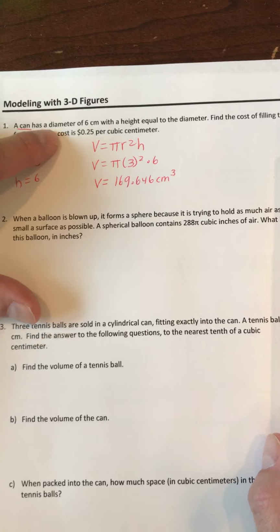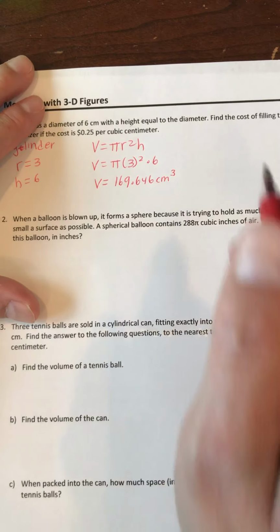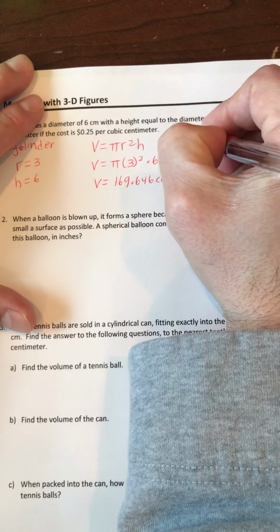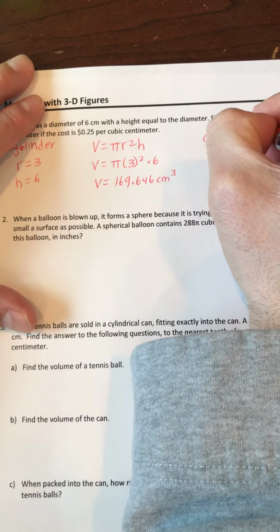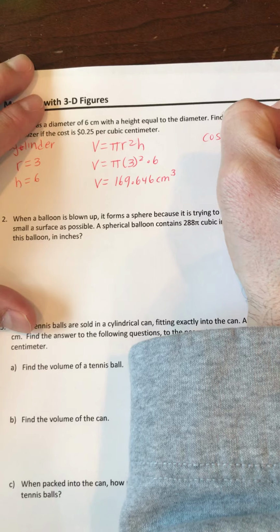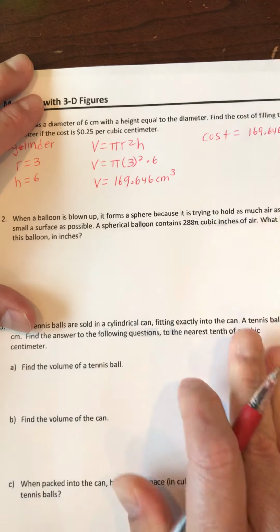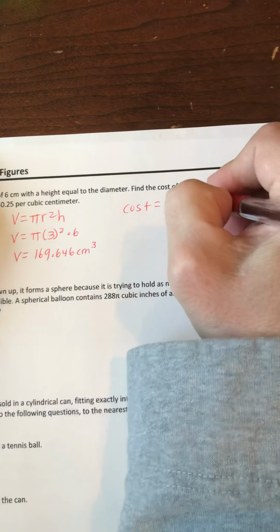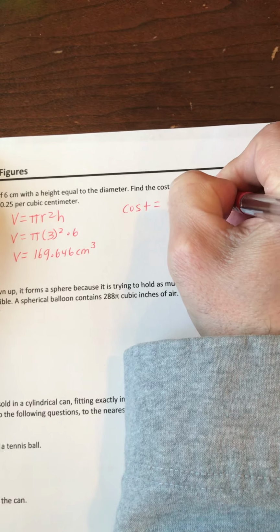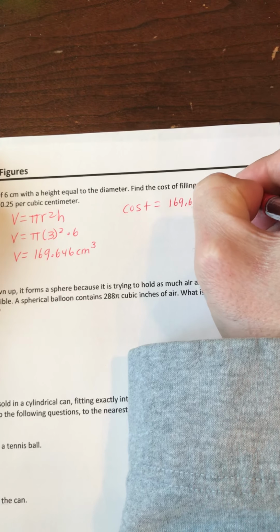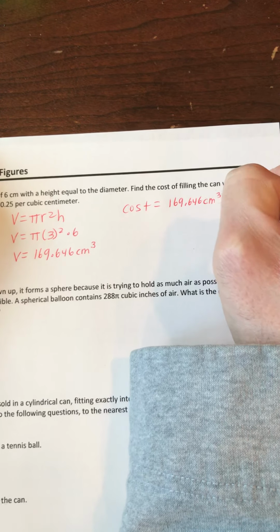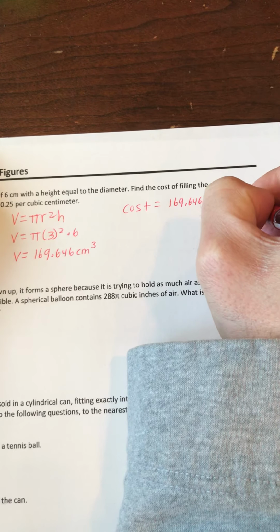Now it says it costs $0.25 per cubic centimeter. So what I'm going to do now is multiply 169.646 centimeters cubed times 25 cents per cubic centimeter.